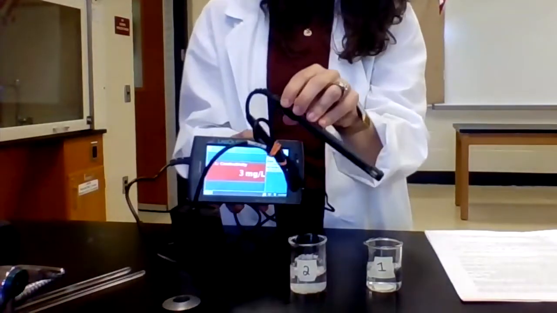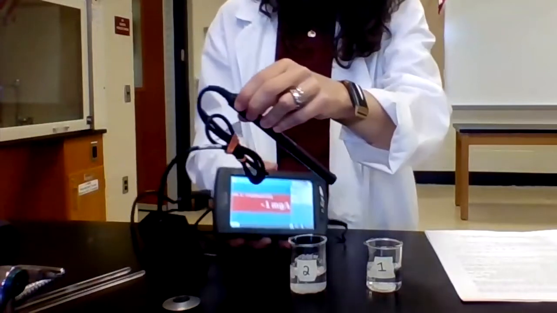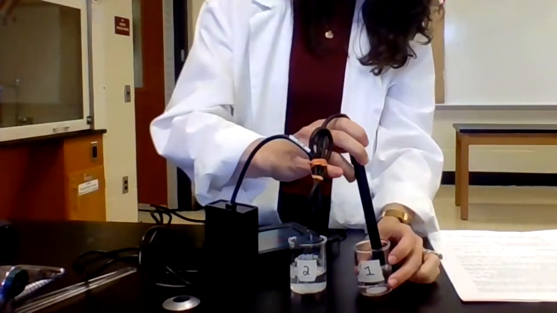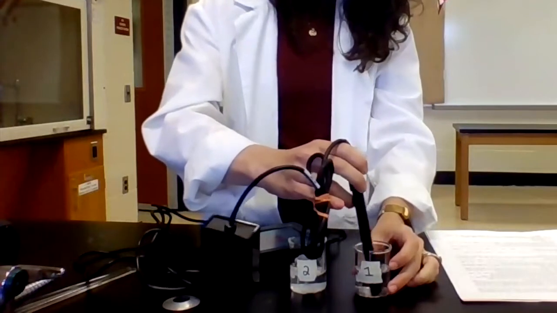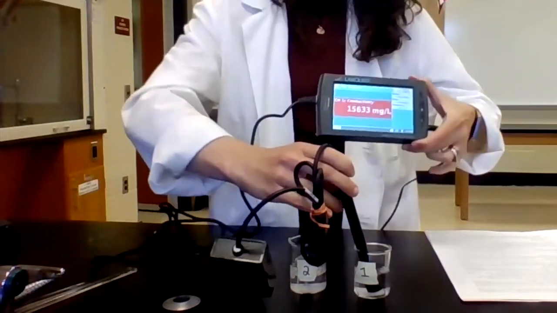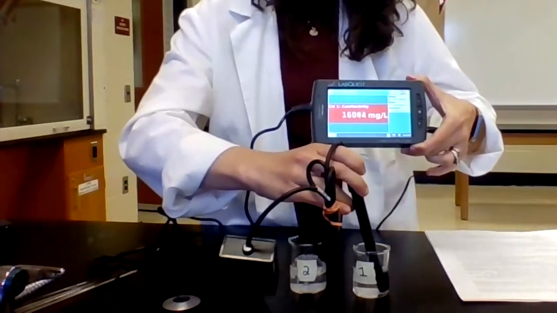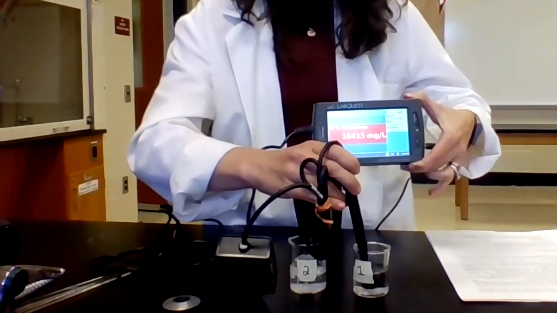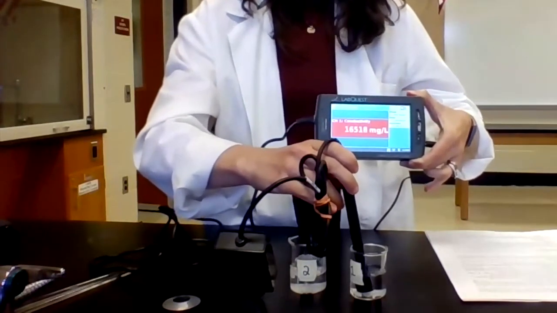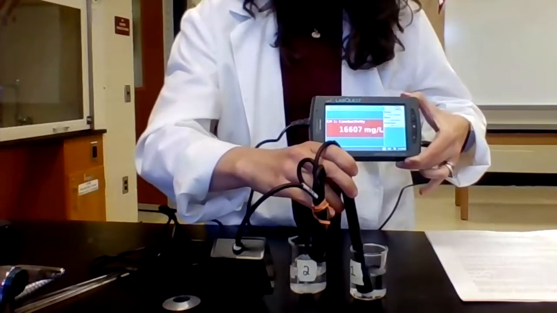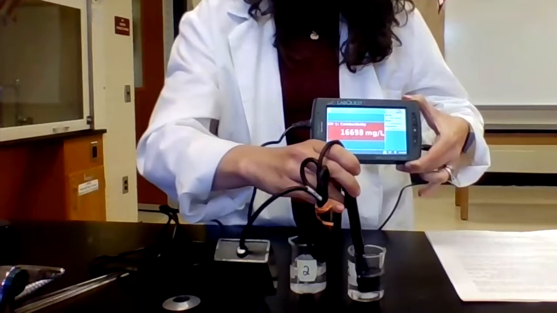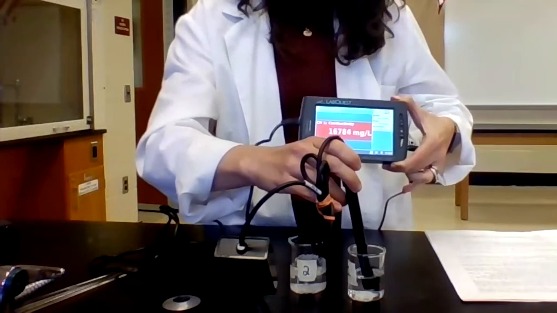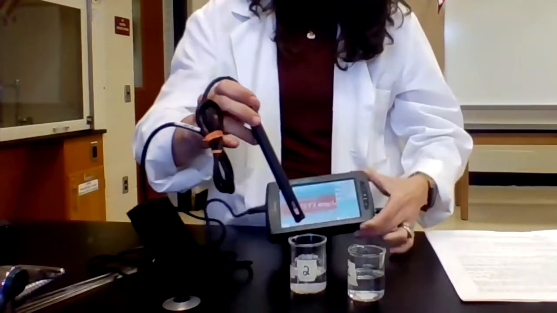So I'm going to put the probe into each of the beakers and see what number comes up. So let's start with number 1. What I see here is the conductivity is very, very high. It's reading above 16,000. That is telling me that solid 1 is most likely ionic. This has incredibly high conductivity. As we know, ionic compounds are strong electrolytes. So most likely solid 1 is an ionic compound and not polar covalent.